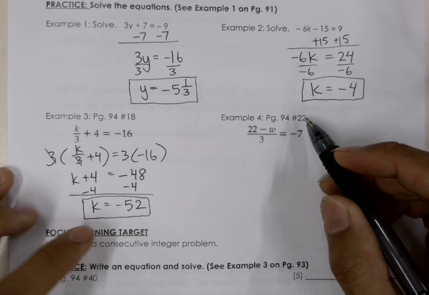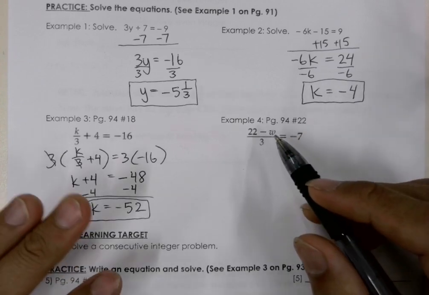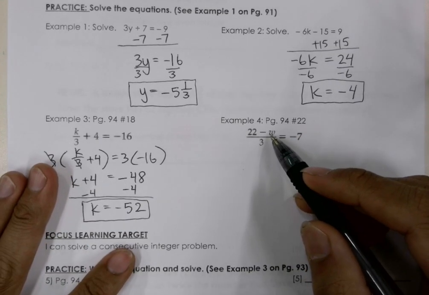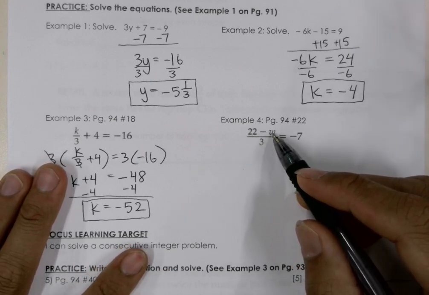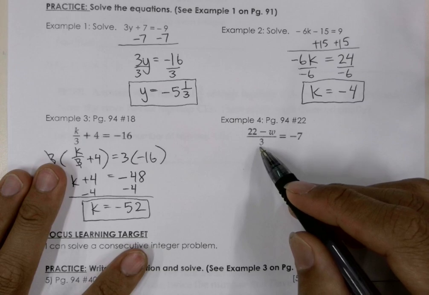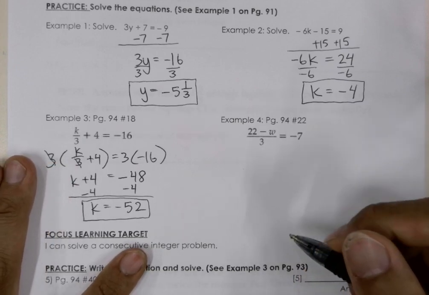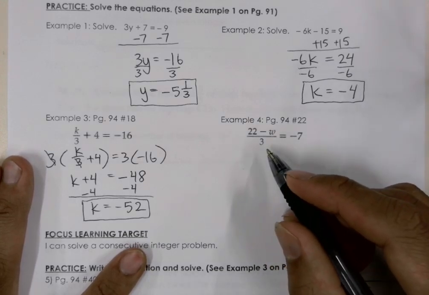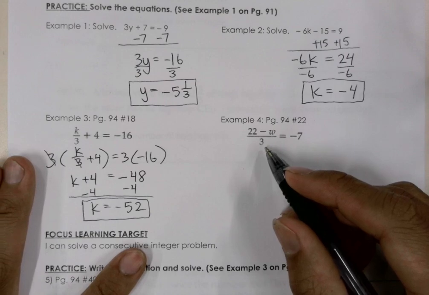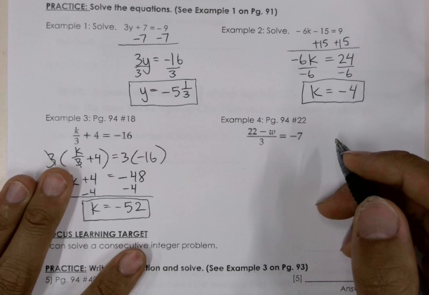Example problem number 4 is 22 minus w, or the difference of 22 and w, divided by 3 is equal to negative 7. So again, we have this fraction, and so to get rid of that denominator, we can multiply both sides of the equal sign by that denominator.